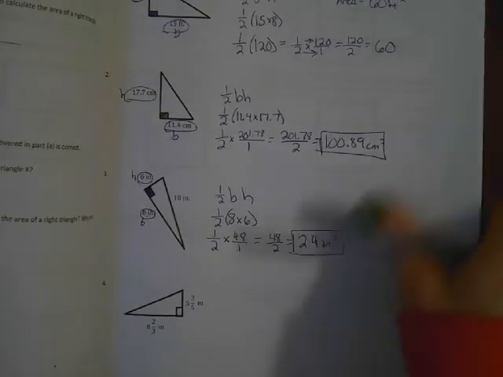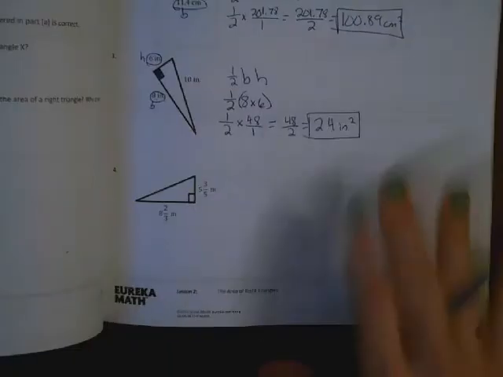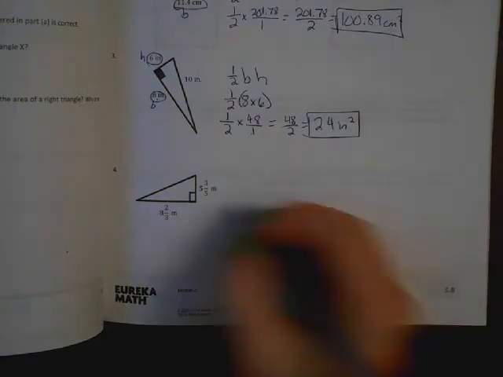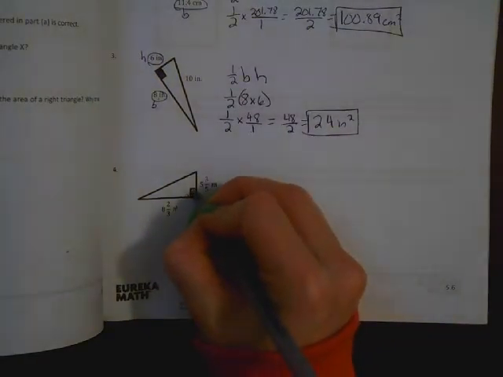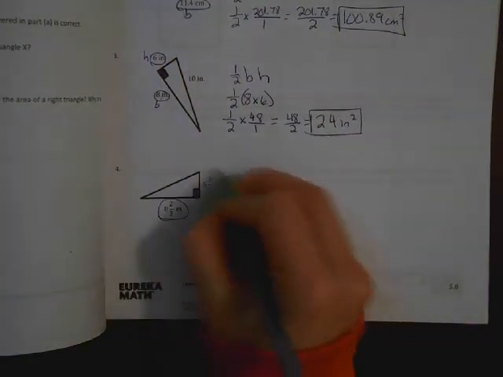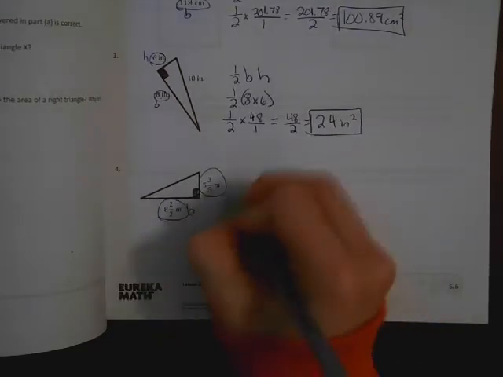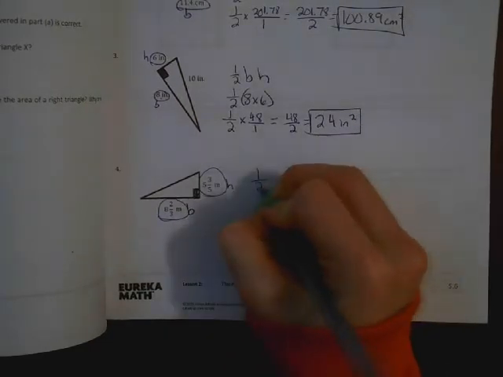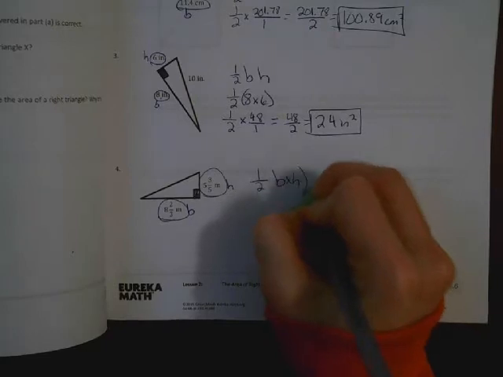Let's go to the last one on this page, number 4. Again, I find my right angle. What are the two sides that are touching it? This is our base, this is our height. 1/2 base times height.